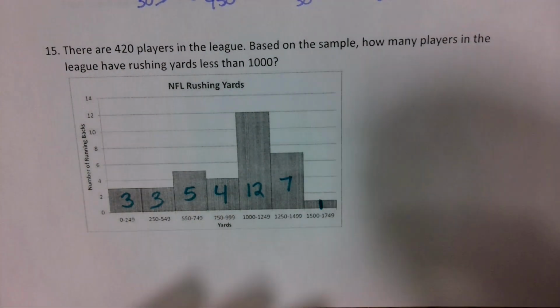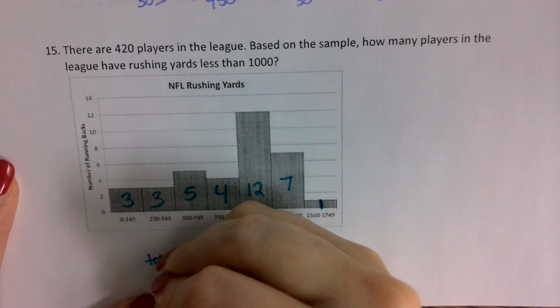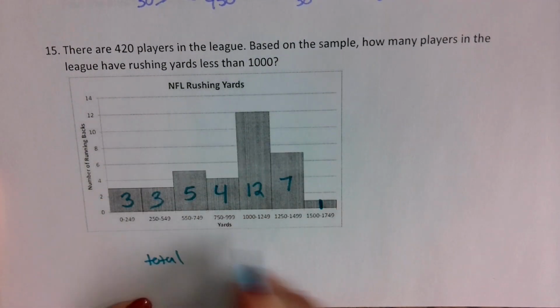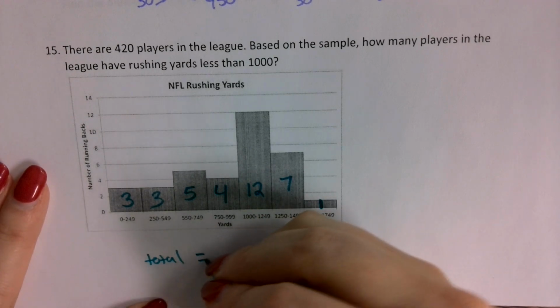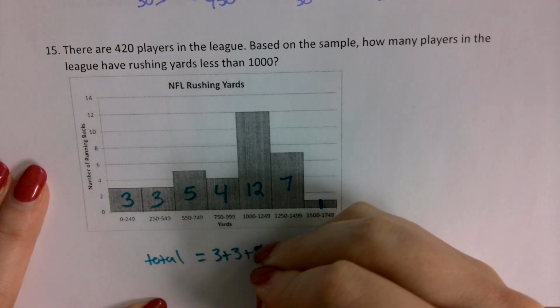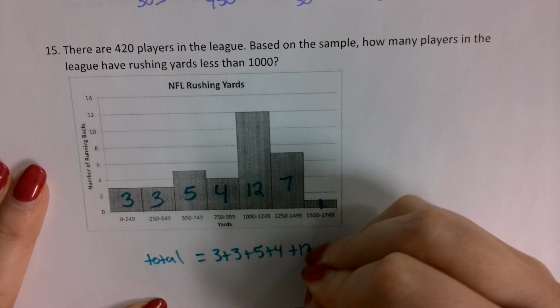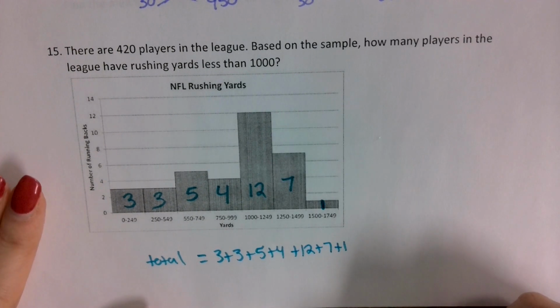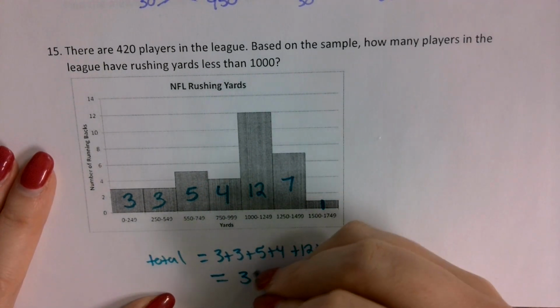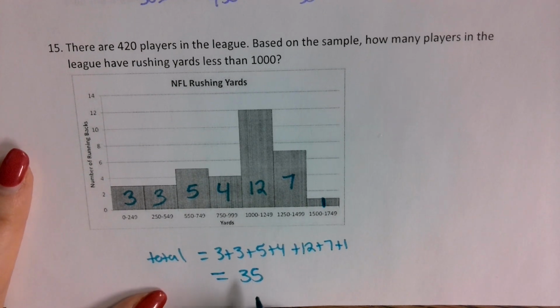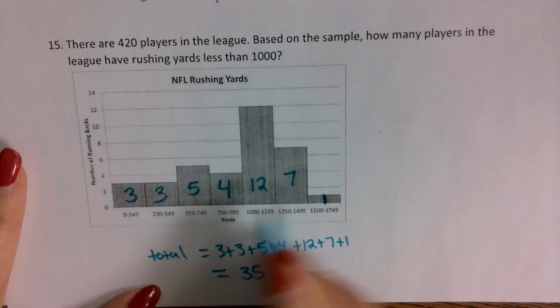Okay? So that means that we have a total, this represents the people that were surveyed, we have a total of 3 plus 3 plus 5 plus 4 plus 12 plus 7 plus 1. That is a total of 35. Okay, it has a total of 35 people who were surveyed.